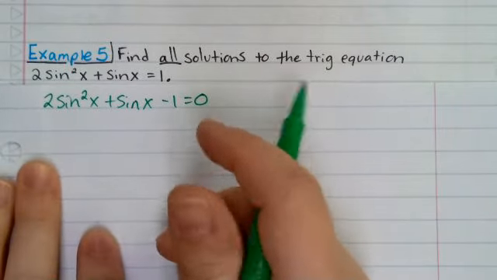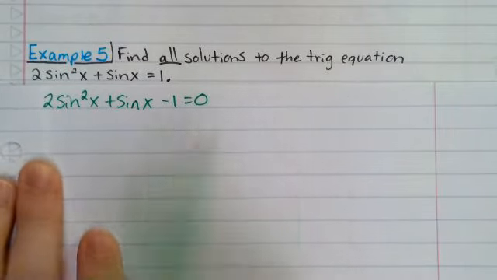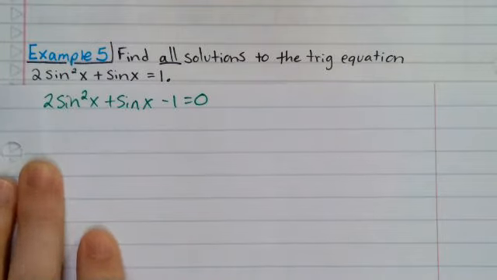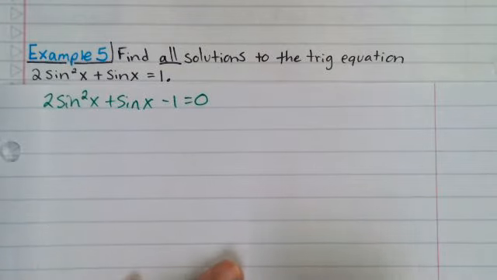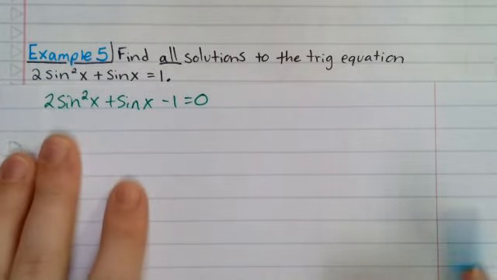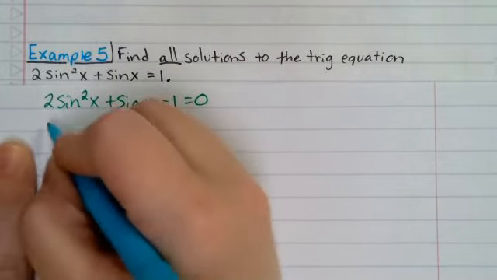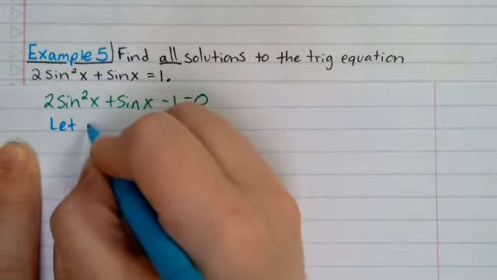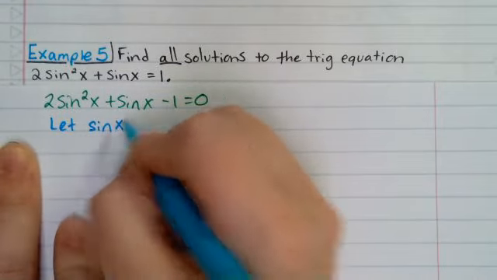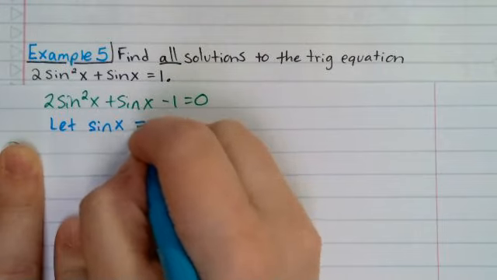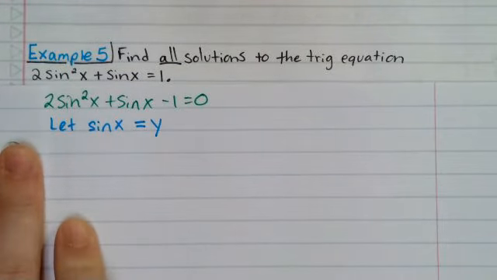Now, you do not have to do this strategy that I'm about to tell you. You can factor it and leave sine in the problem the whole time. However, not everybody has success with that because it does sometimes feel a little overwhelming. So here's maybe a little trick. We're going to let sine of x just be a y or some other variable.